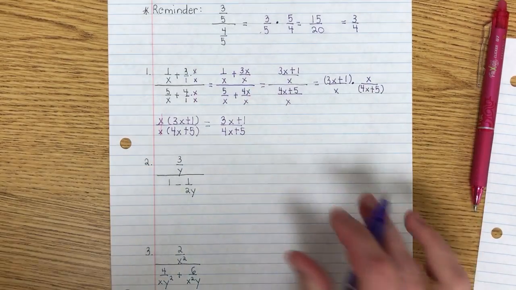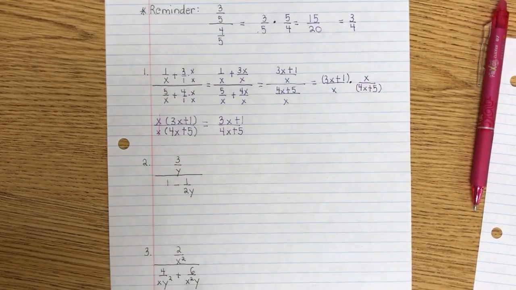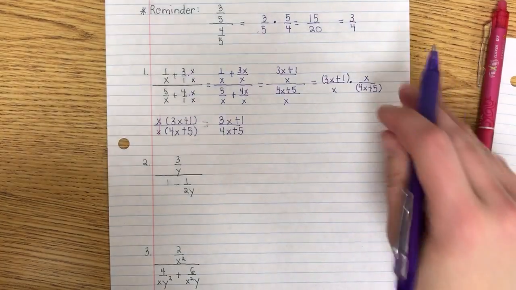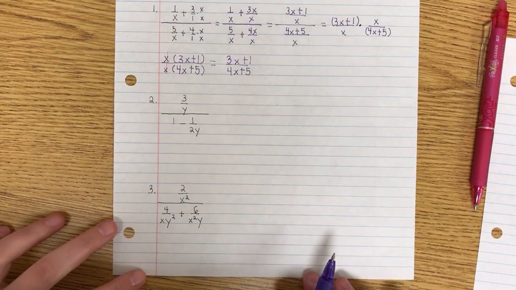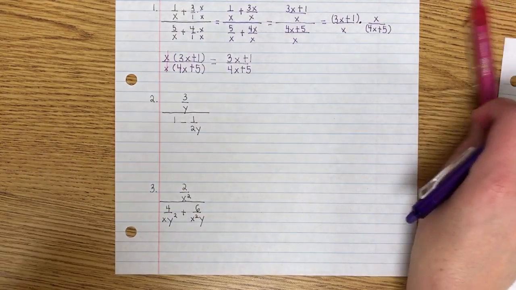And now we just need to list our restrictions. You know what? We're not even going to worry about those for this problem. We'll get to that later. So for now, don't worry about restrictions. Let's just worry about doing all this math.